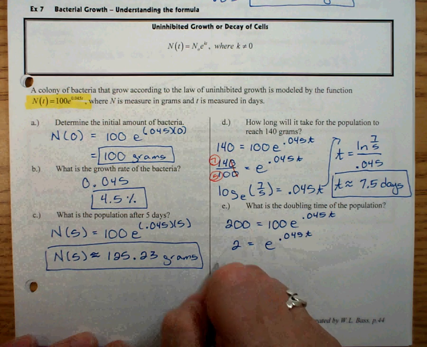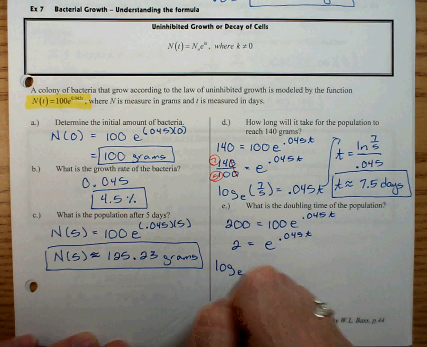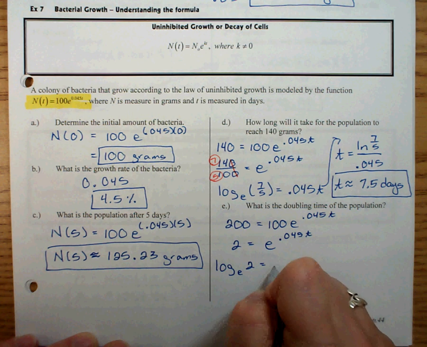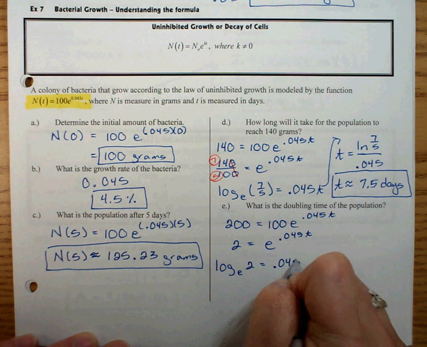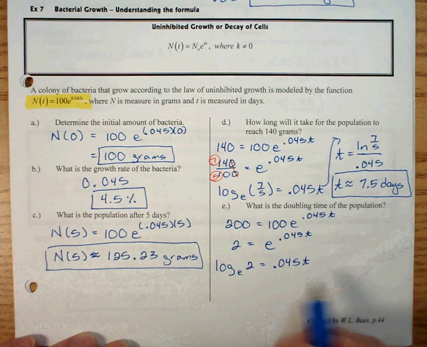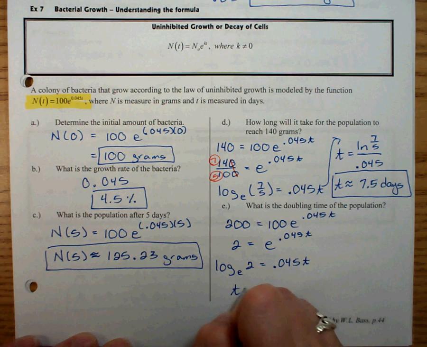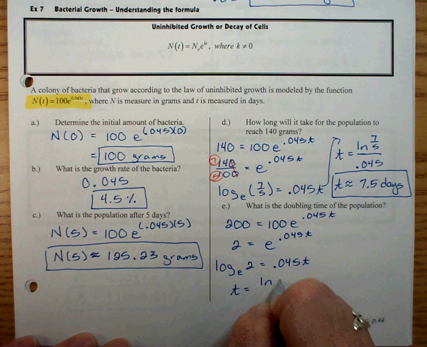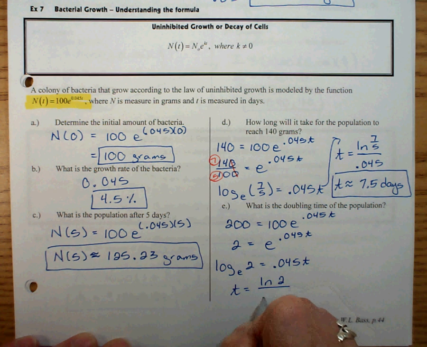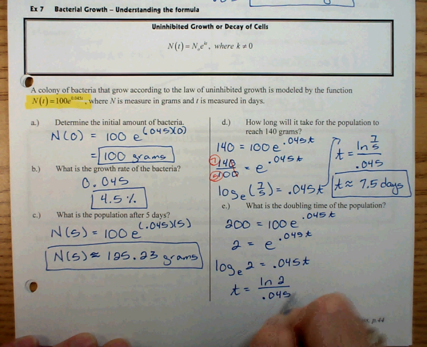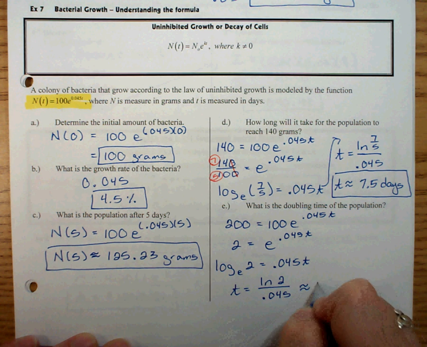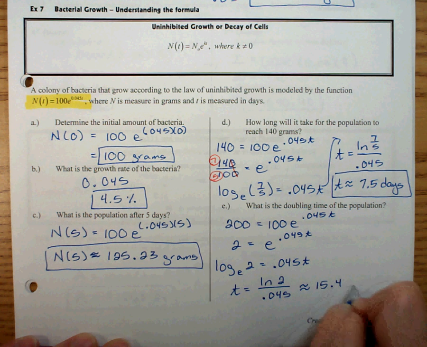Switch to log. Log base e of 2 equals 0.045t. All I'm left to do is divide by my decimal. So my time is natural log of 2 divided by 0.045, decimal approximation, 15.4 days.